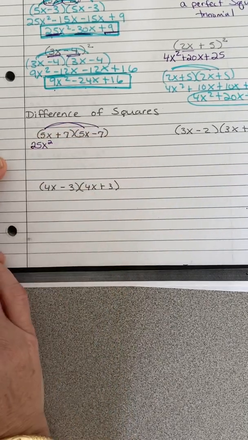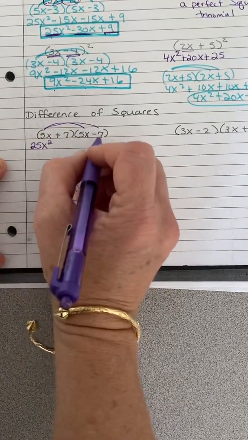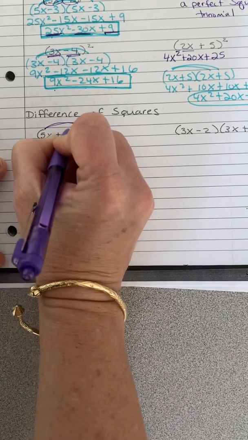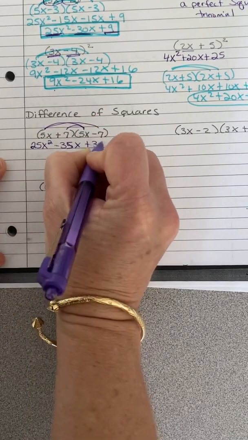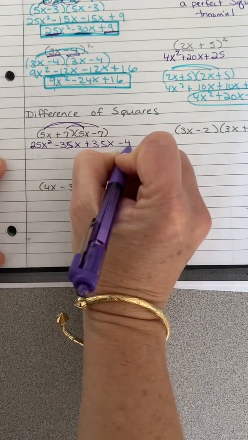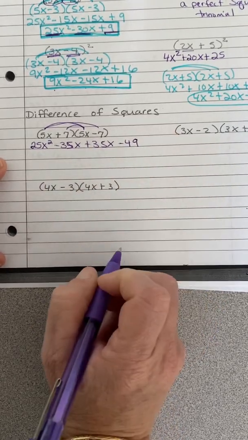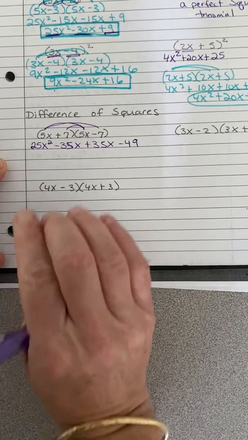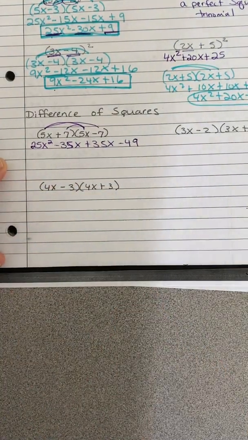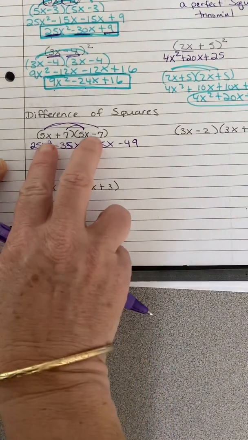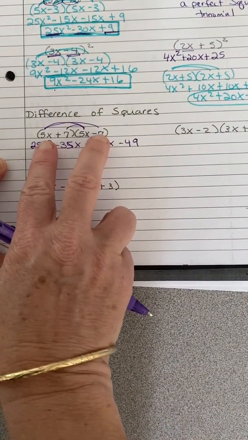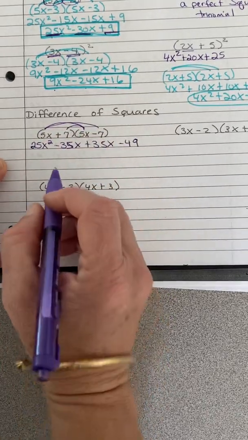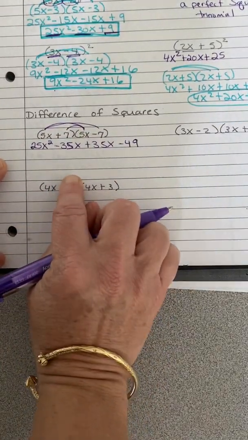5x times negative 7 is negative 35x, positive 35x, minus 49. Okay, so now if you notice here, when I go to combine like terms, and chances are, when you're in a rush and you're doing a page of 20 of these things, you might not even notice there are difference of squares. And you might just say, okay, let me just multiply it out. And really a difference of squares is going to be what our answer is.